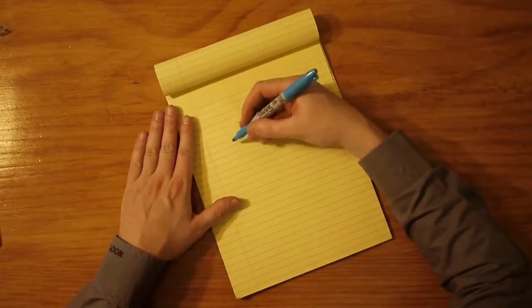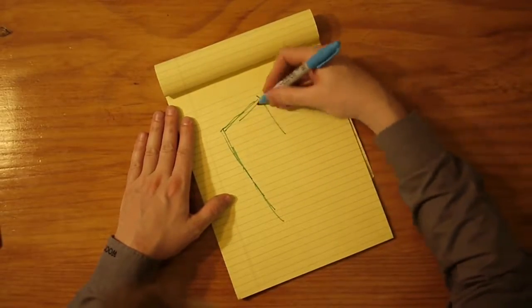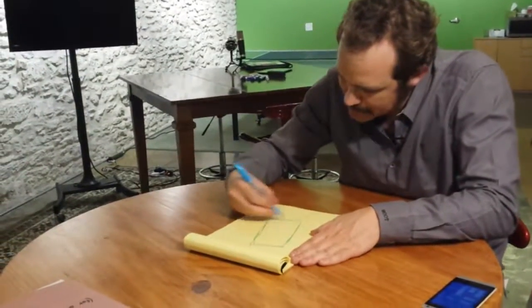So let's say I wanted to build a door. The first thing I would start with is just a sketch or a concept. I'll do that right now. So here I have my door, like that.